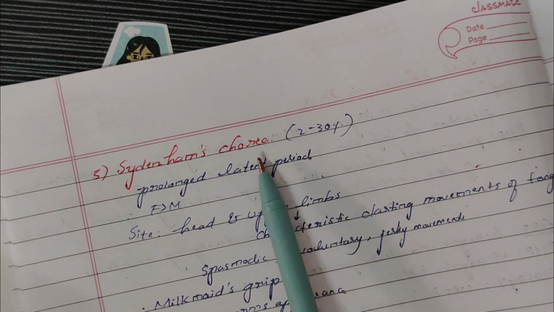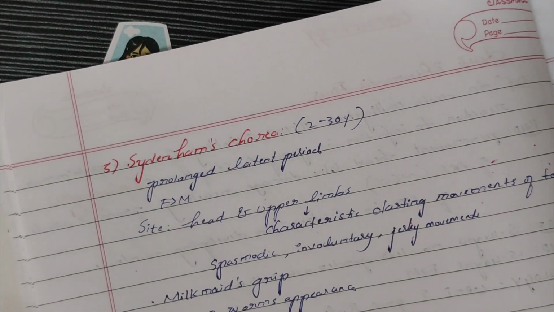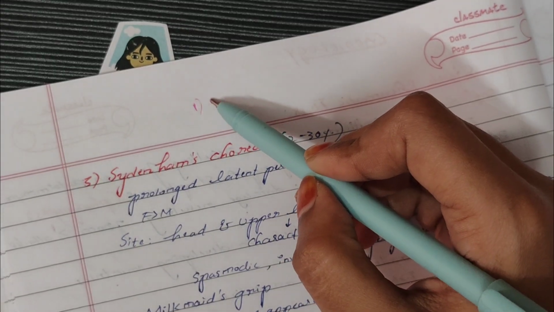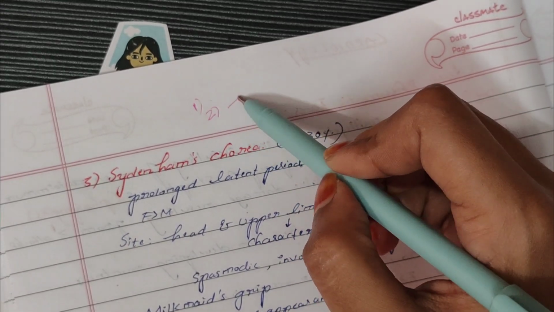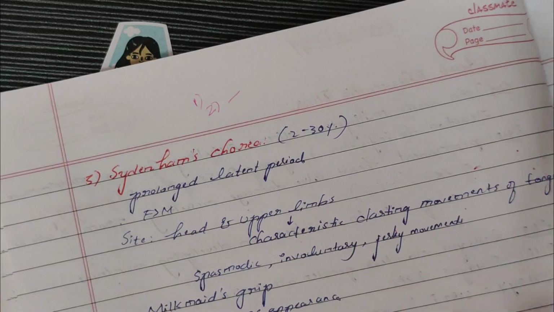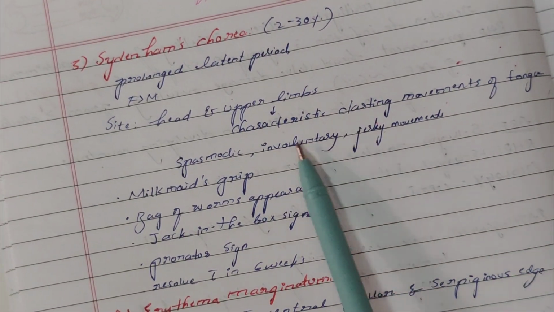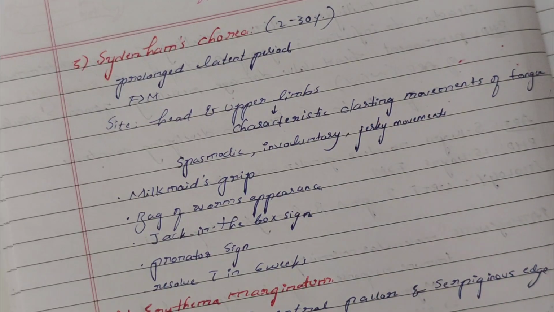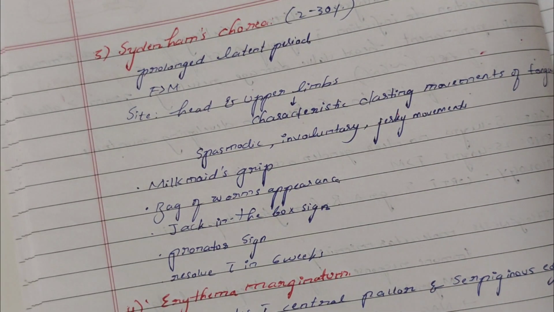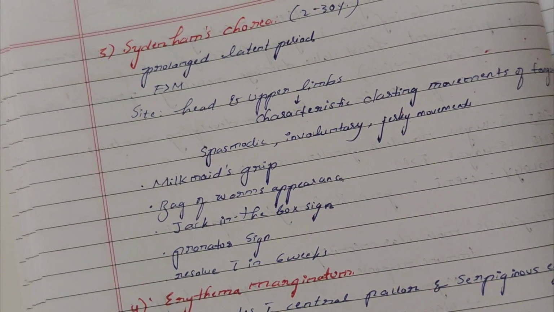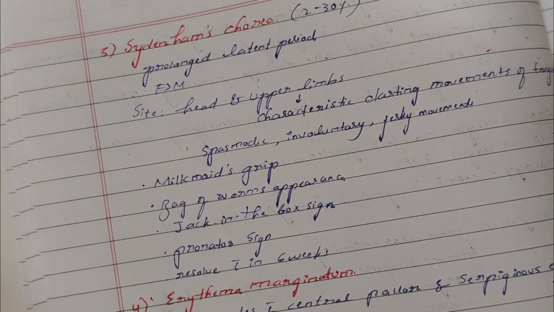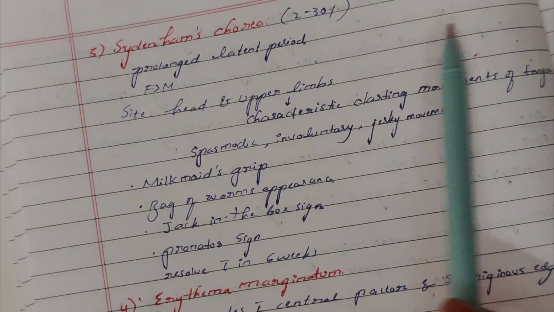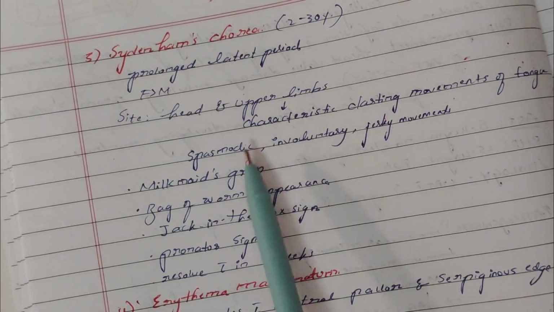And then the third one, we are done with two. One is migratory polyarthritis, and the second thing is carditis. Now the third one is Sydenham's chorea. What is Sydenham's chorea? It's characterized by darting movements of the tongue, spasmodic involuntary jerky movements, that is called chorea. It has a prolonged latent period, and females are more prone when compared to males.